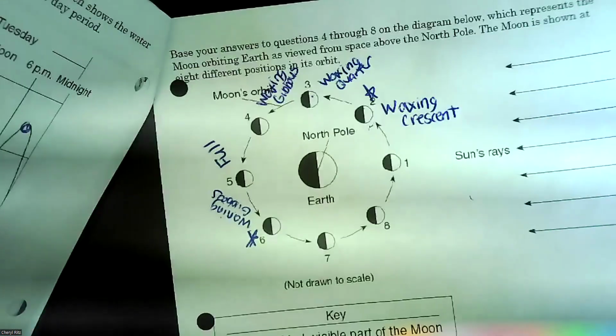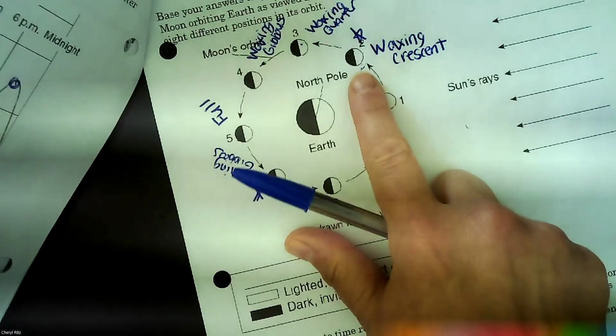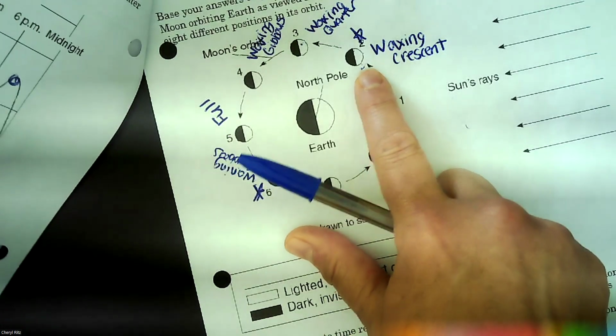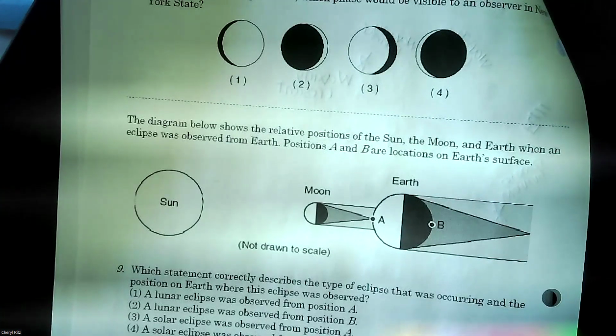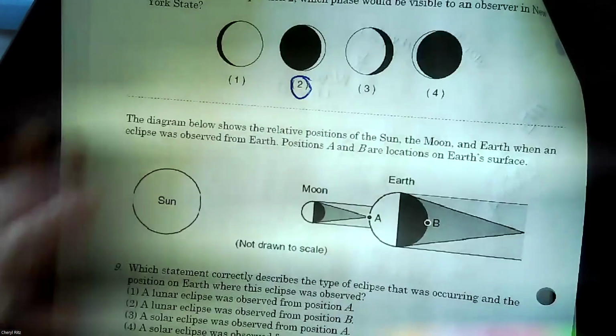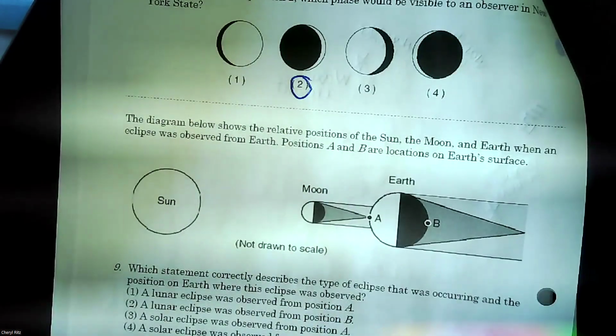Oops, and this question's still about this. So the next question did ask, when the moon is in position 2, which phase is it? Well, it's helpful that we already went through the process. It is a waxing crescent. Which one of these is a waxing crescent, people? Oh, it is 2. That's a waxing crescent.